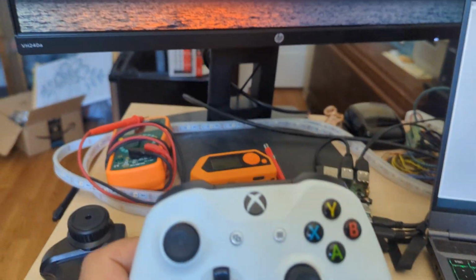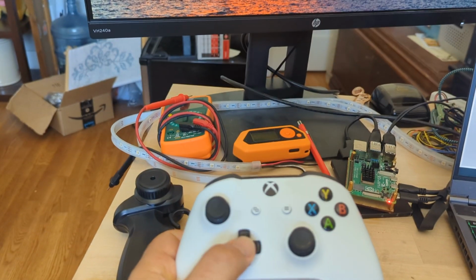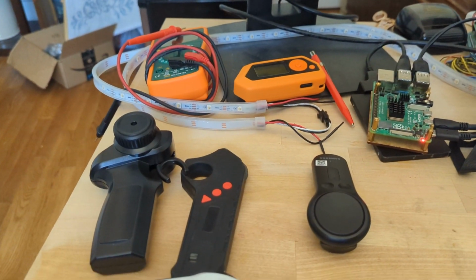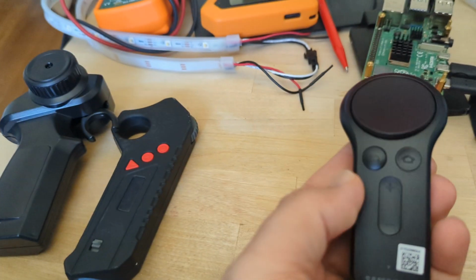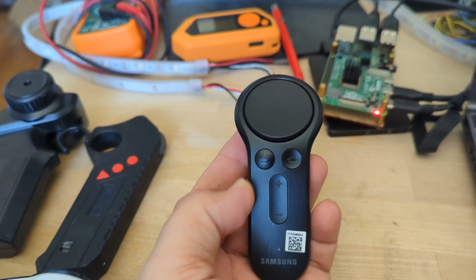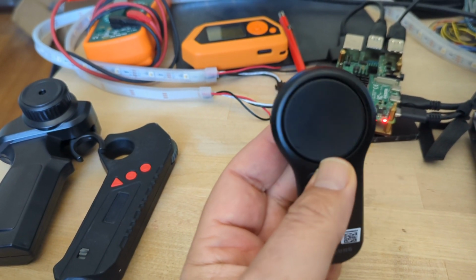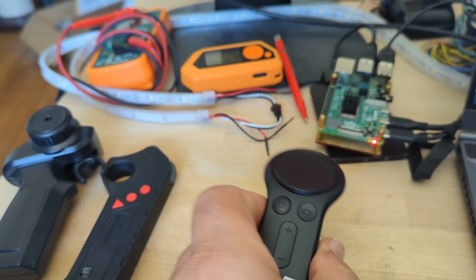Of course, you can also use a controller like this one with a whole bunch of buttons and joysticks, triggers and so forth. But I wanted to take a look at this little guy here. This is a Samsung virtual reality remote controller. It has a few buttons, right? It's a touchpad and it has a trigger.